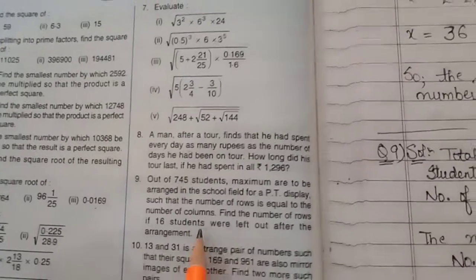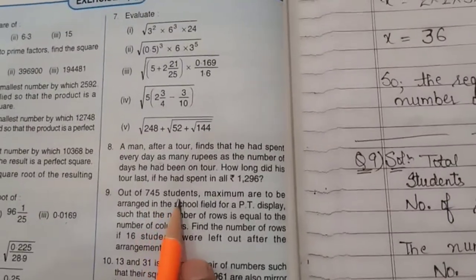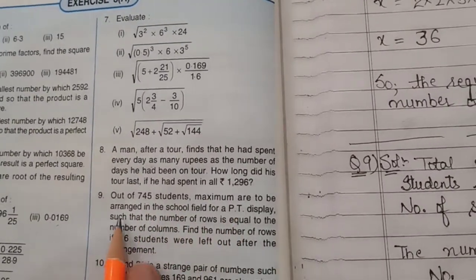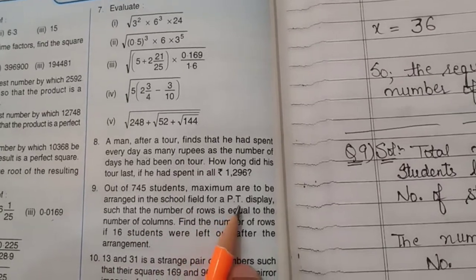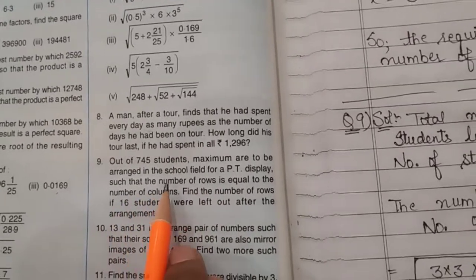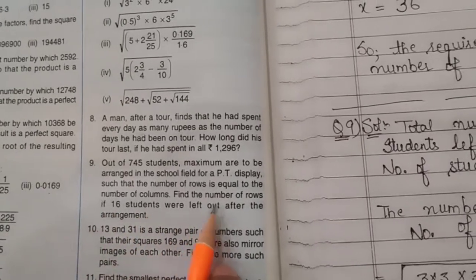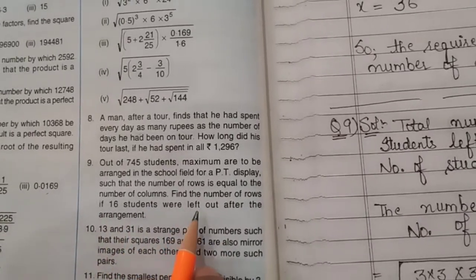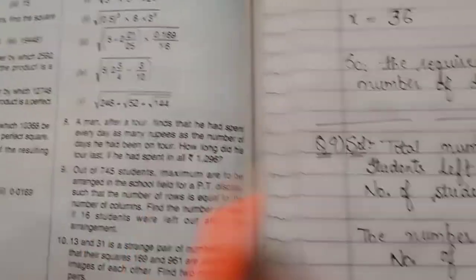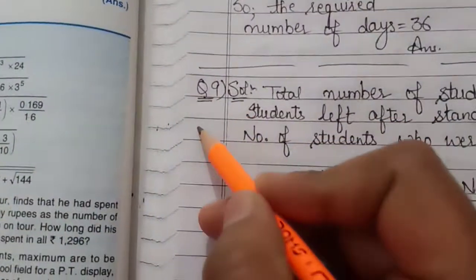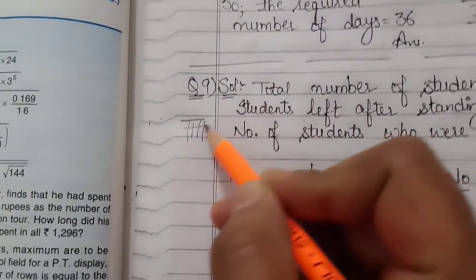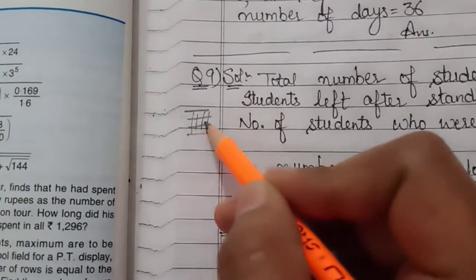Now see question number 9. Out of 745 students, the maximum are to be arranged in the school field for the PT display such that the number of rows is equal to the number of columns. Find the number of rows if 16 students were left out after the arrangement. So if there are 4 rows, it means 4 rows and 4 columns.